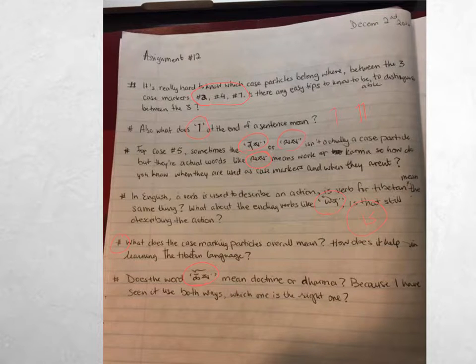So finally on this sheet, the word chö means doctrine and dharma. So the dharma is a Sanskrit word that we commonly use in English, and it means the teachings of the Buddha. So in other words, the doctrine. So those are the same, it's the same word. You can use either one in this class.